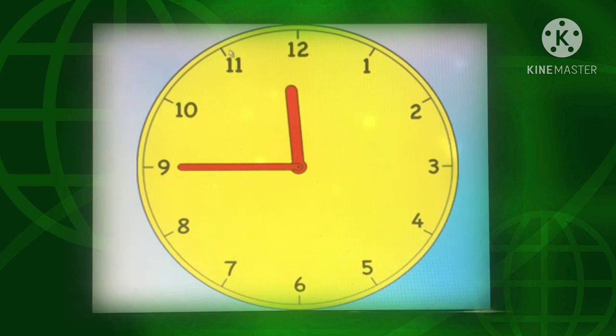We say in between 11 and 12, still the number is 11. In between 12 to 1, still the hour hand is 12. In between 6 and 7, still it is 6 hours.